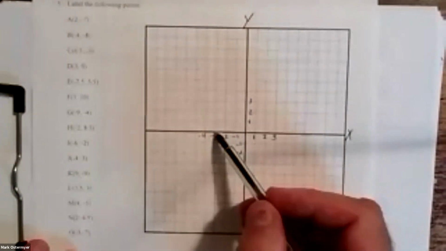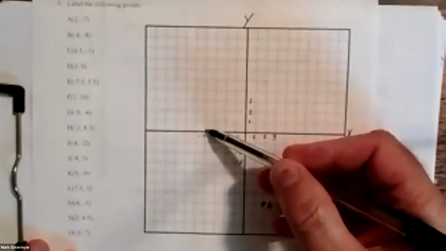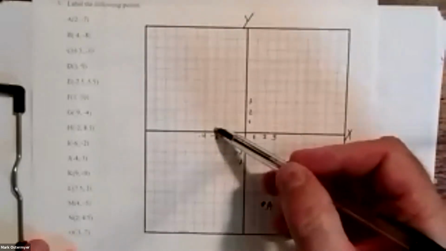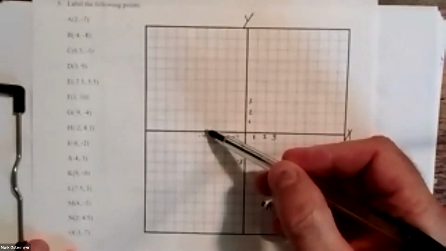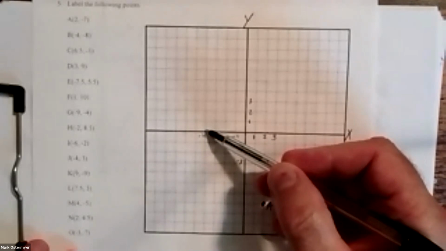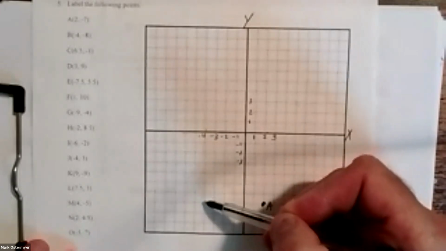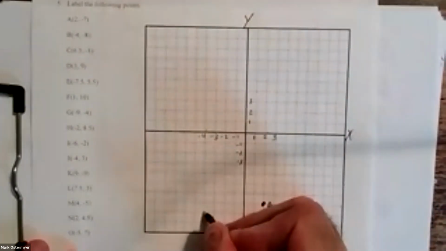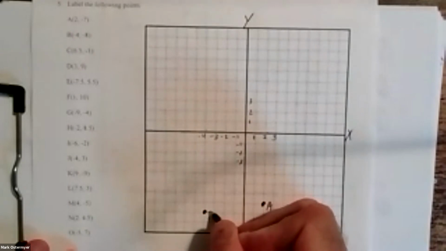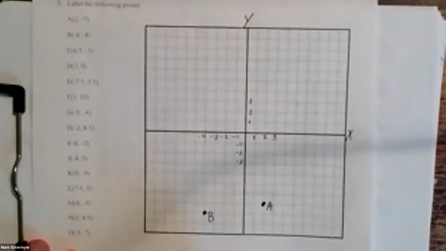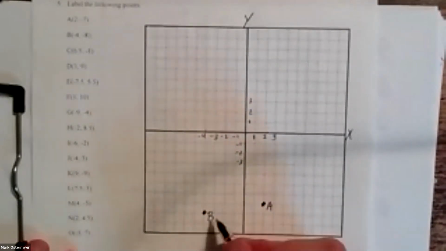So 4 to the left, and then down 8 units. So 4 places to the left, since my X coordinate is -4. Now I got to move down 8 units because my Y coordinate is -8. So -1, -2, -3, -4, -5, -6, -7, -8. And this point right there, ladies and gentlemen, will be point what they're calling B.